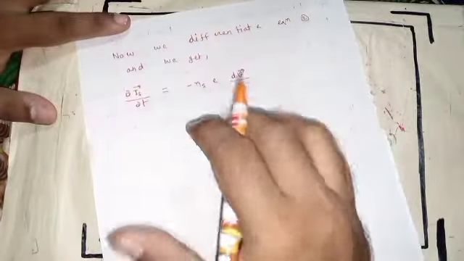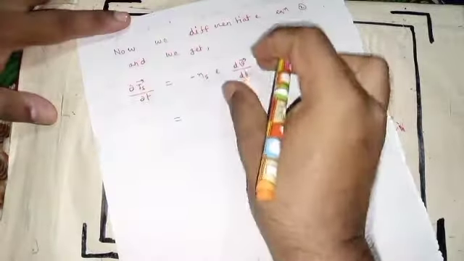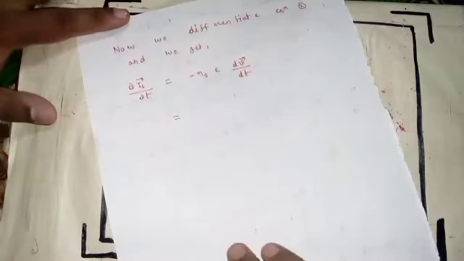Now we use equation 1 and substitute the value of dv vector by dt.